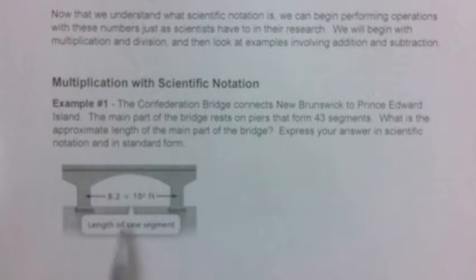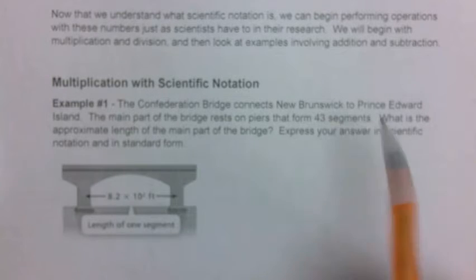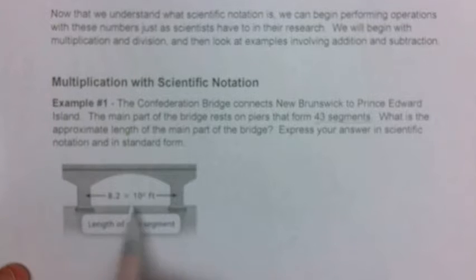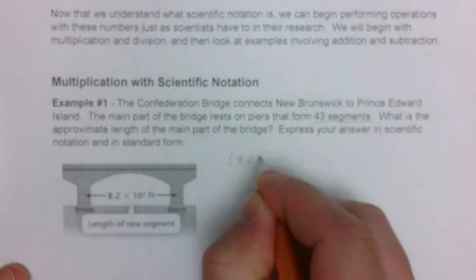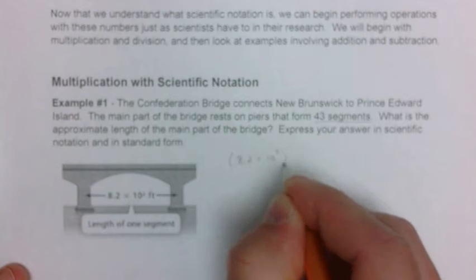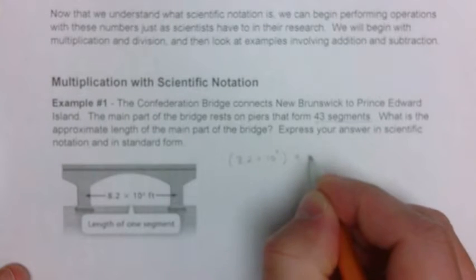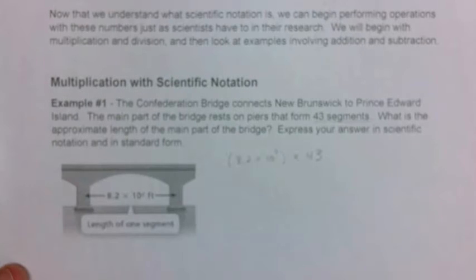Okay, and by looking at the picture that we have here, the length of just one segment is 8 and 2 tenths times 10 squared feet. So that's just one segment, and we are told that there are 43 segments. So what we're going to have to do is take the length of one of the segments, which is 8 and 2 tenths times 10 squared feet, and multiply that by the 43 segments.